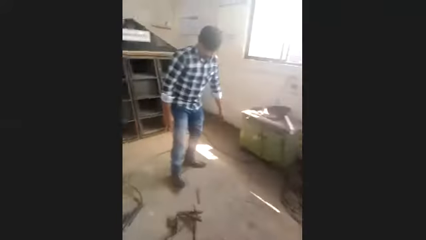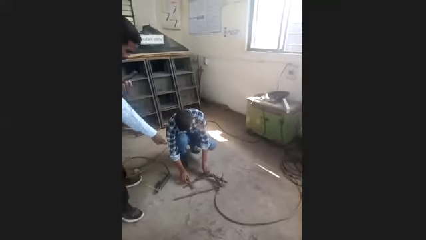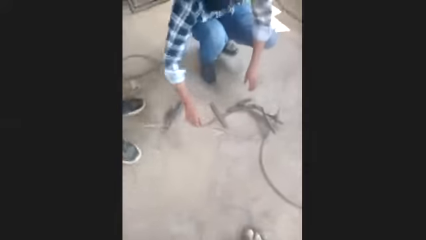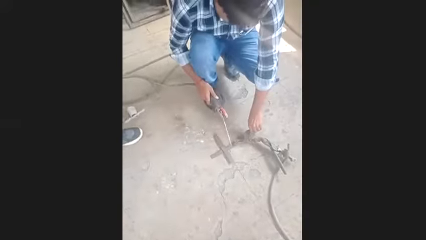So you can see how arc welding takes place. Sir has taken two metal plates. Can you see the metal plates? Yes. Whenever you do welding, we need to take some safety precautions. We should wear goggles in order to avoid hazards to our eyes.